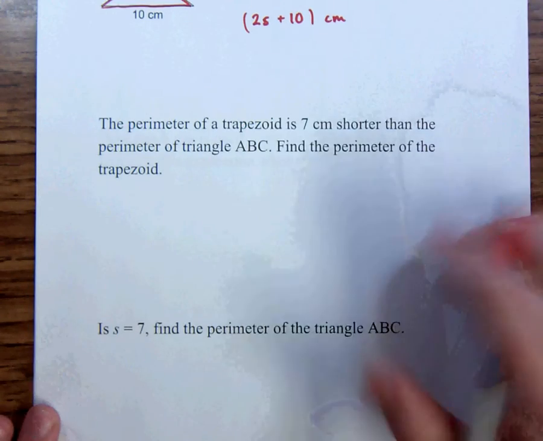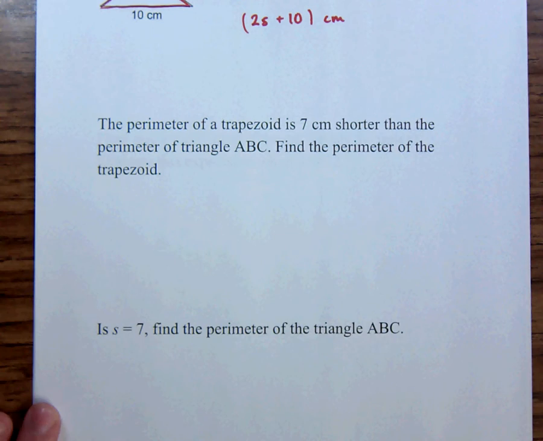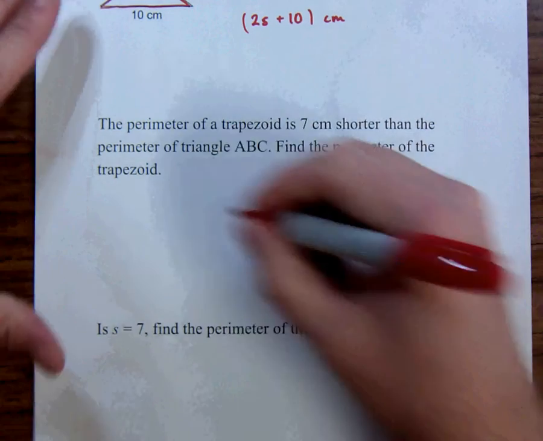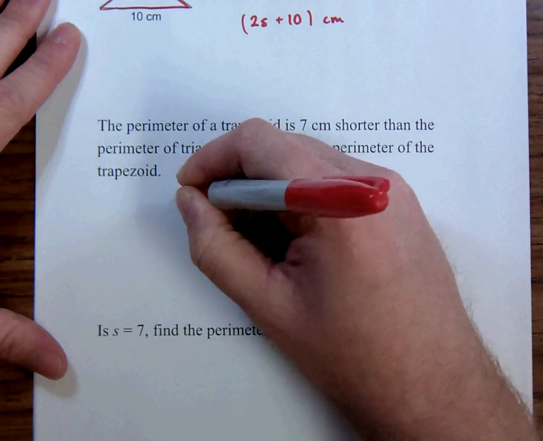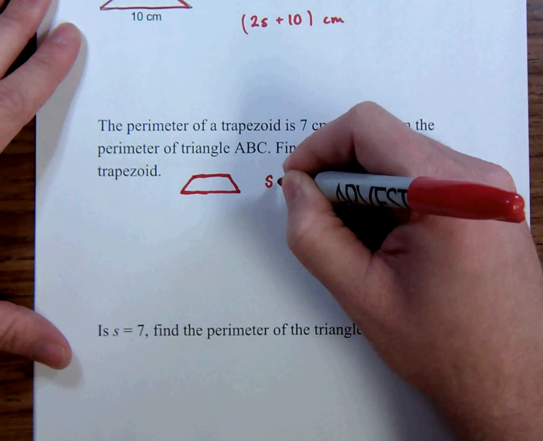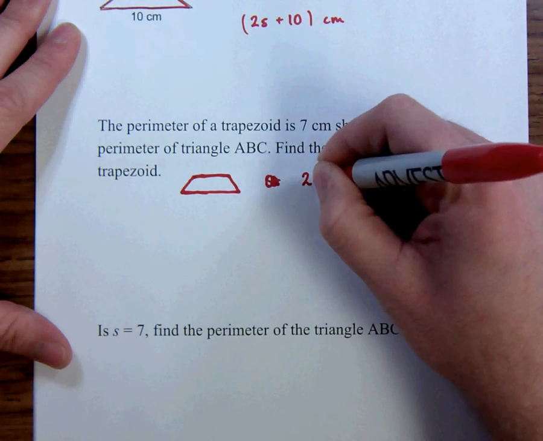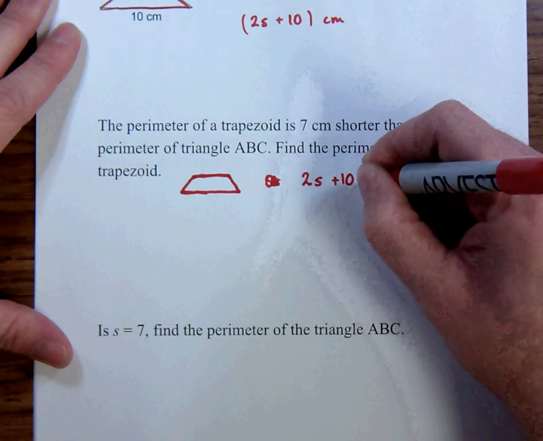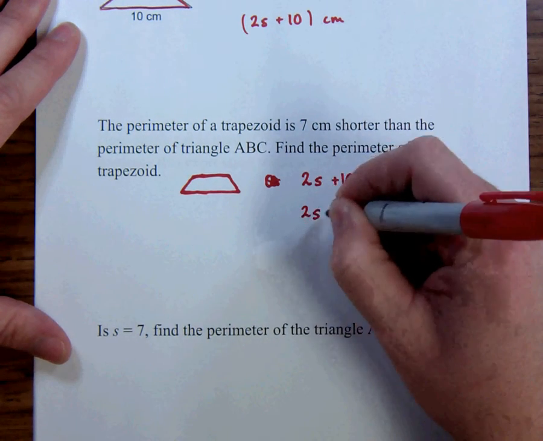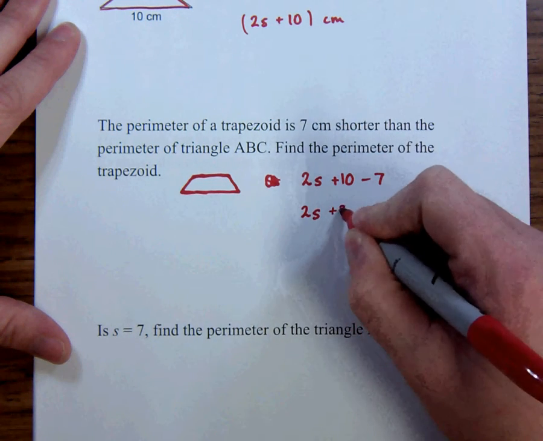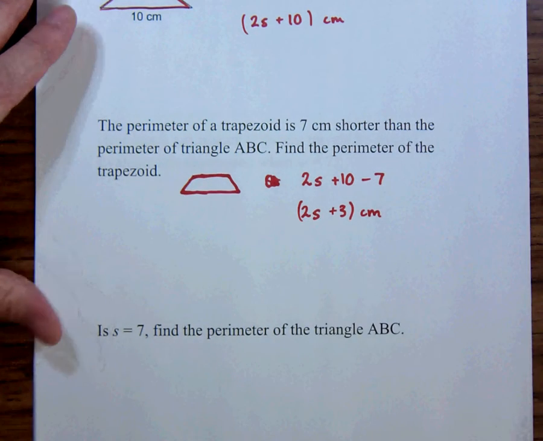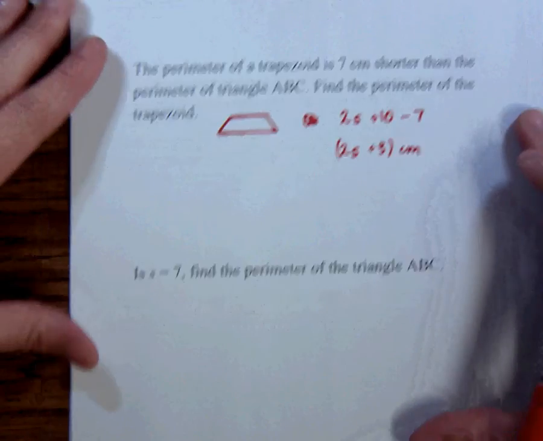The perimeter of a trapezoid is 7 centimeters shorter than the perimeter of the triangle. We know the perimeter of the triangle is right here, and we just want to go 7 centimeters shorter. So 2S plus 10, and it's shorter, so we're going to take away 7. Well, 2S stays. 10 minus 7 is 3. So this is the perimeter of the trapezoid. And that's pretty simple. Nothing too tough yet.